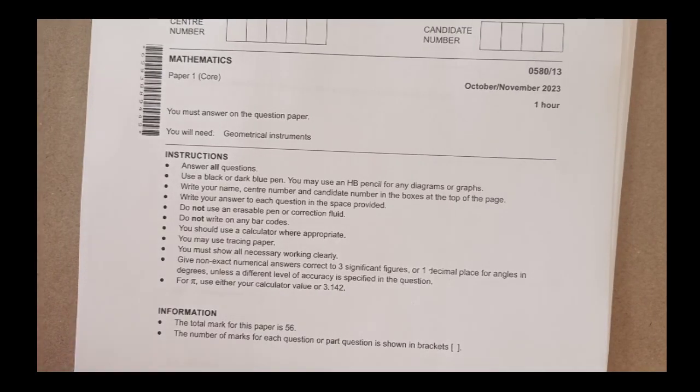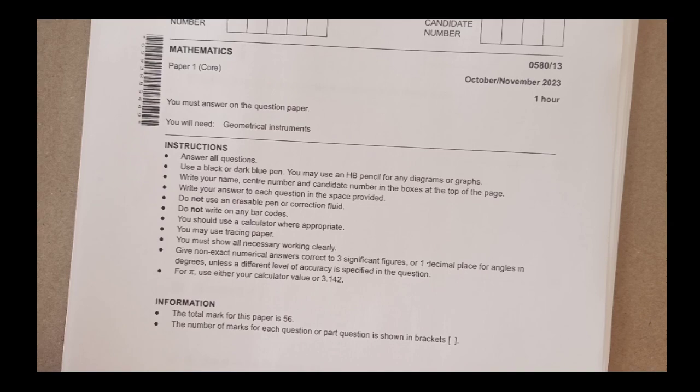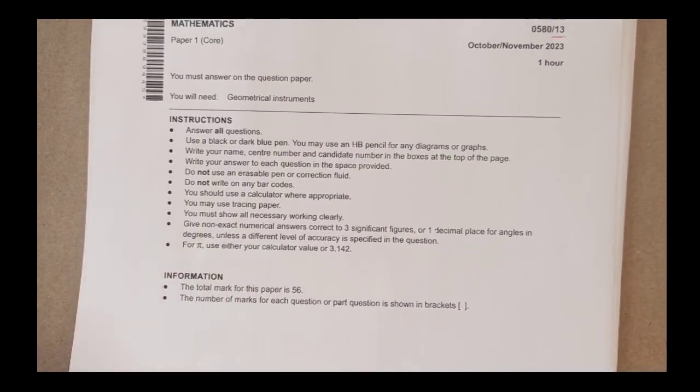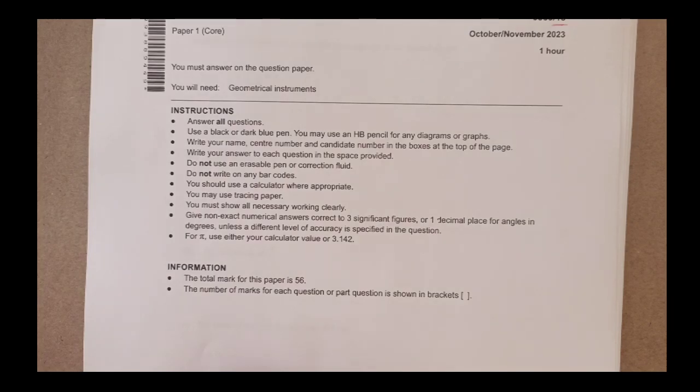Today we are going through Cambridge IGCSE October-November paper 1-3 for course students. Here are the instructions that you all know. You can use a calculator in this paper.